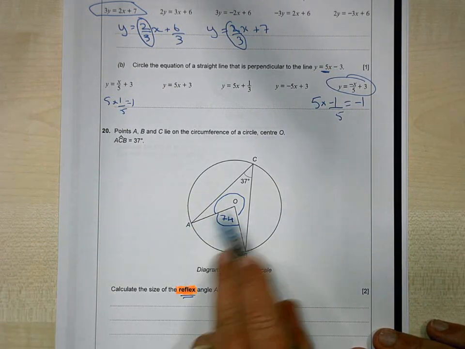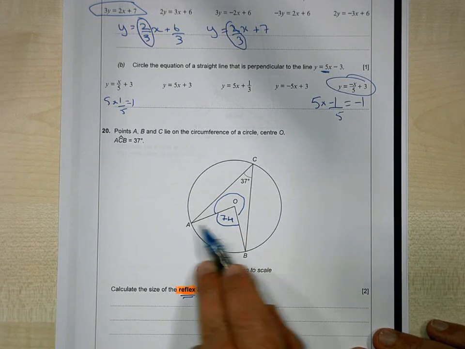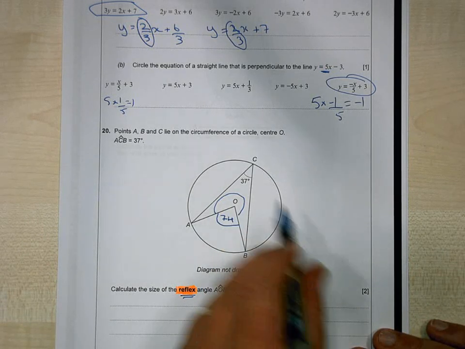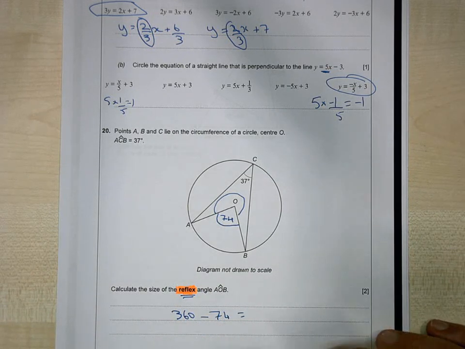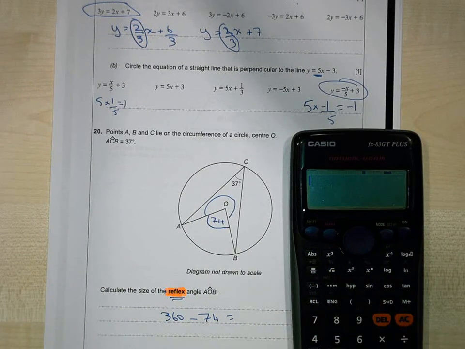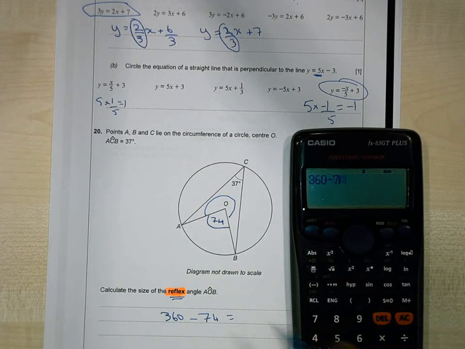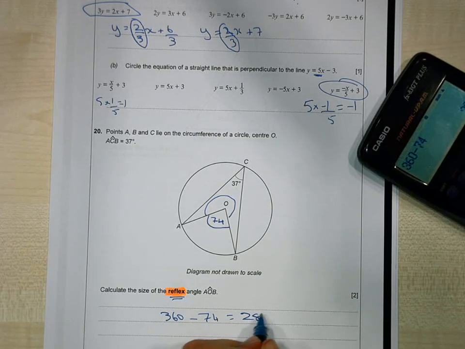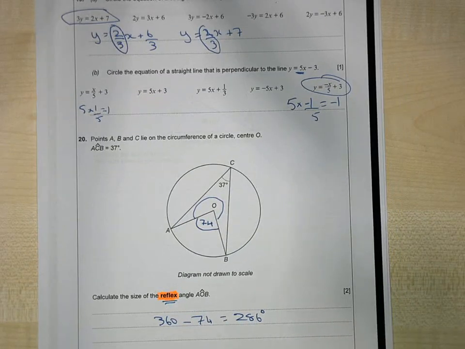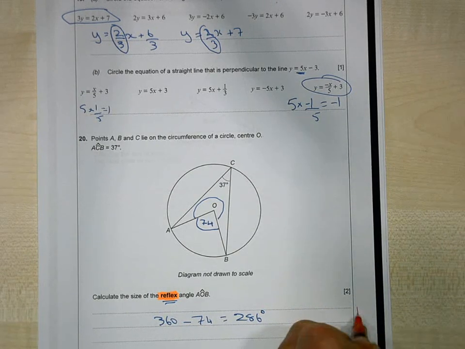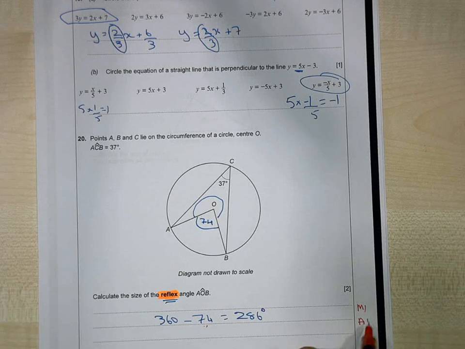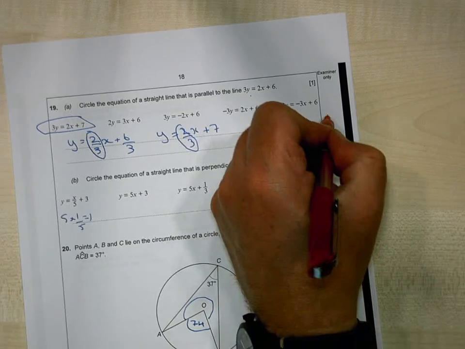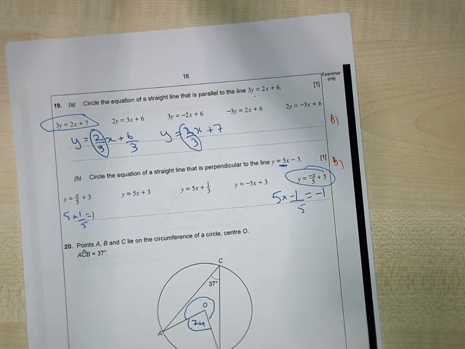So AOB, the interior is 74. The reflex is going to be 360 degrees in a circle, take away 74. So that's 286 degrees. That's it. That's it? Yeah. So a method mark there for, hang on. You get 1 mark if I see 74, 2 marks for taking it away from 360, and for those horrible ones up there, 1 mark each.